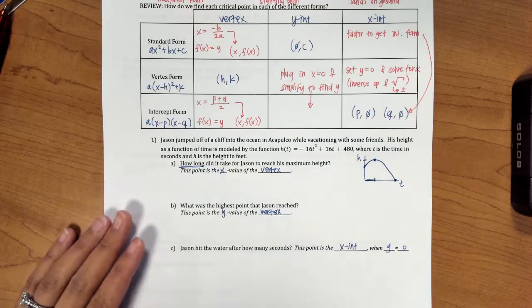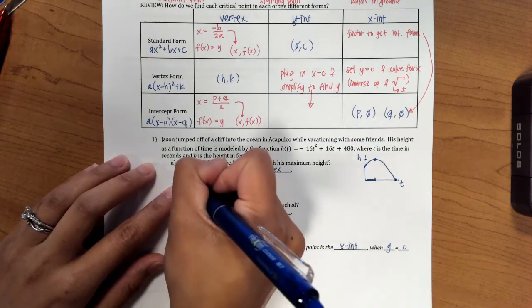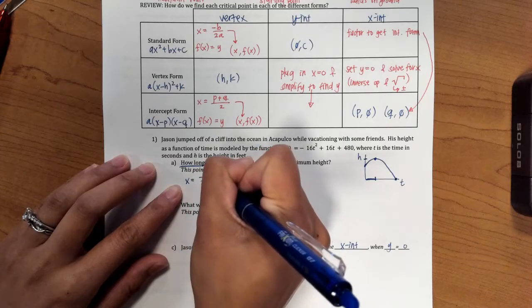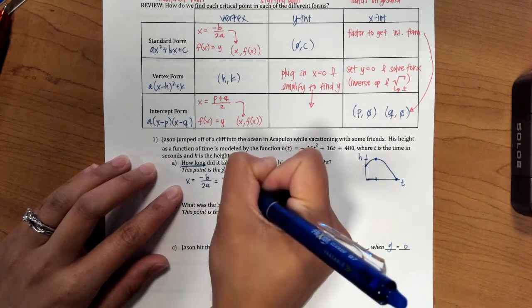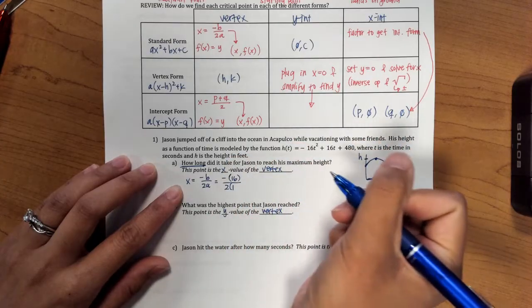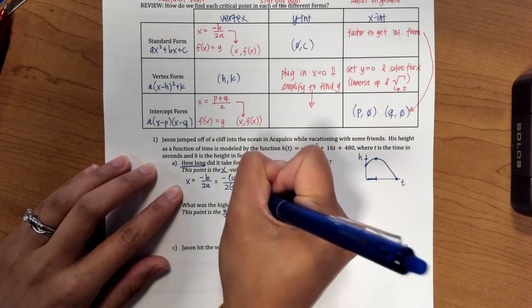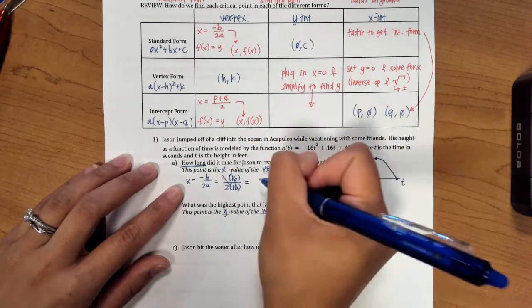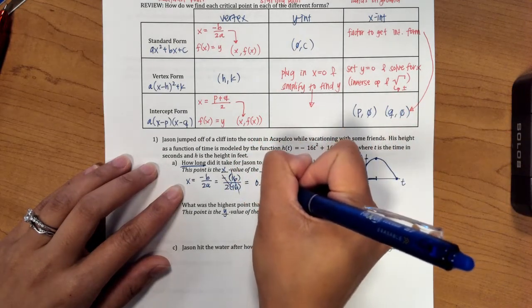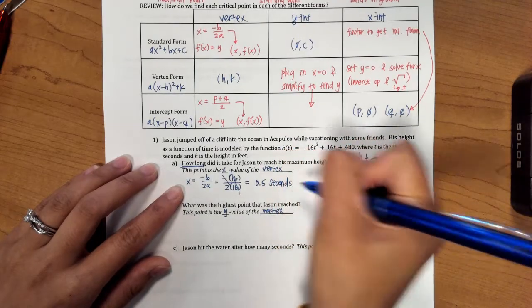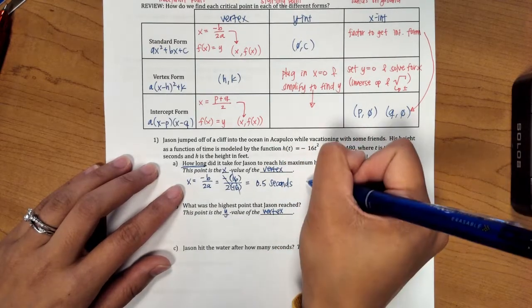Not too bad. So we're going to do x equals negative b over 2a, which means negative parentheses negative 16 over 2 times negative 16. I'm going to cross out those right away, and we get 0.5 seconds, right? Or half a second.